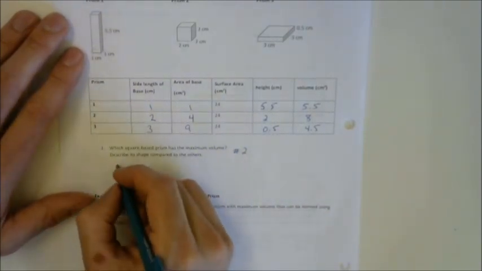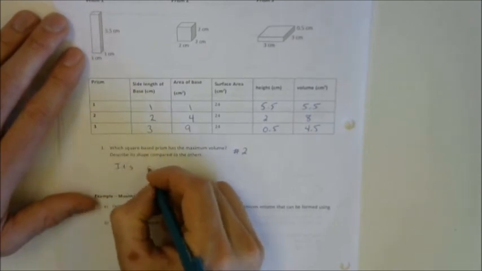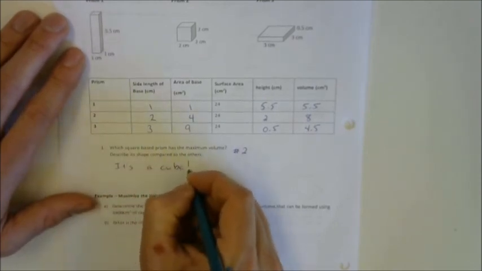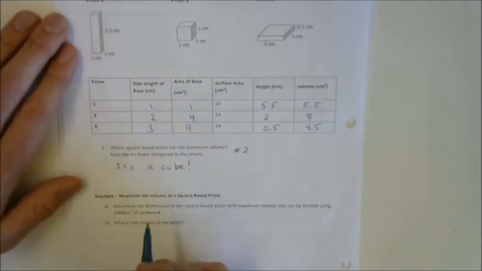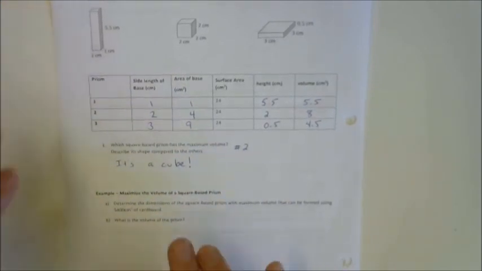Describe its shape. The cube always wins. Describe its shape. What was the cube's name? It's a cube. It's a cube. It's a cube. Good. His name is Cubert. No. Cube. Get it. Okay. Kevin the Cube. Okay, guys.